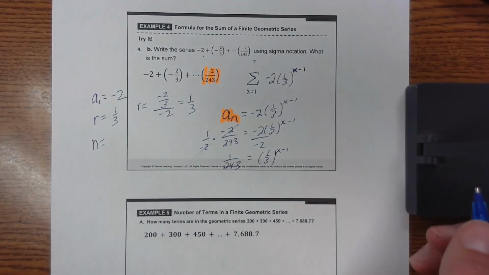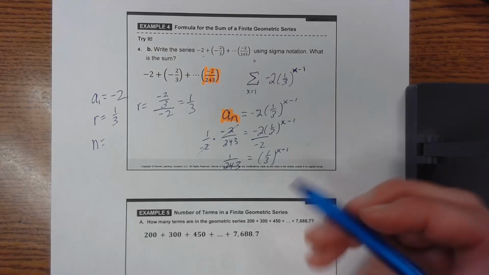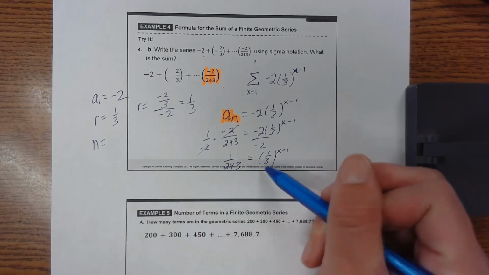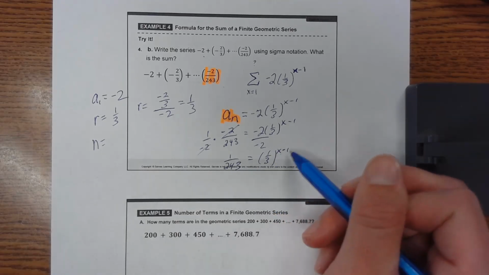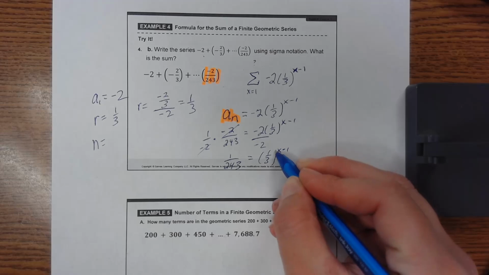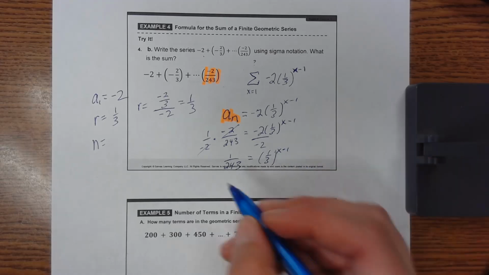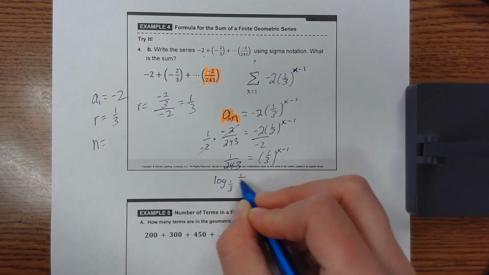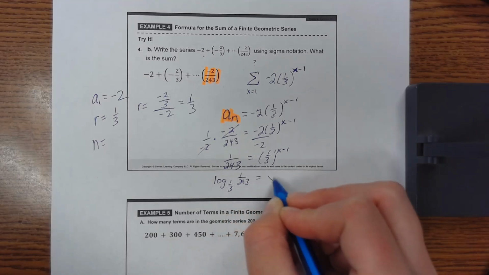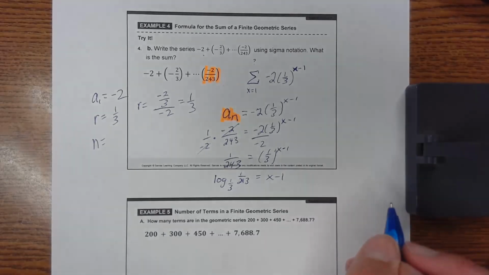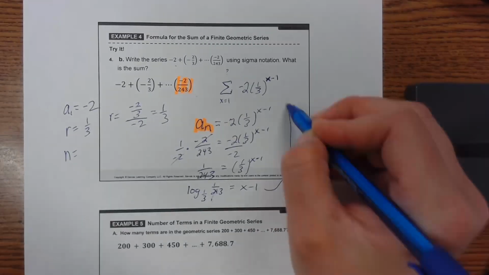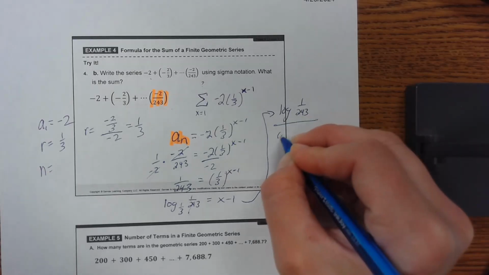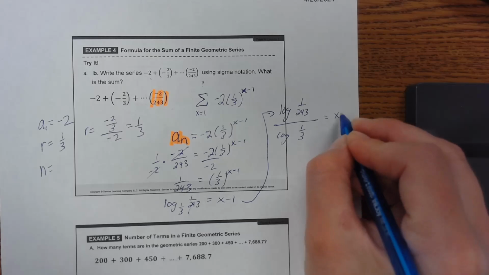Now, I want you to think about this. Either we can know what this is in for how many 1/3 this is, or we can change this to log form since we have x in the exponent. Okay, so what we can do is log base 1/3 of 1 over 243 equals x minus 1. Okay, we can use change of base, and we should get log of 1 over 243 over log of 1/3. That's going to equal x minus 1.